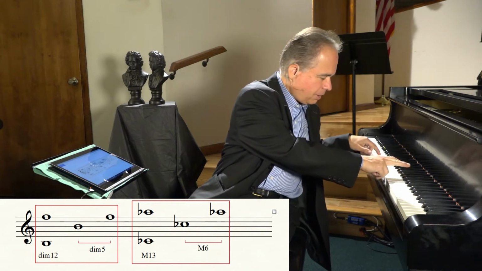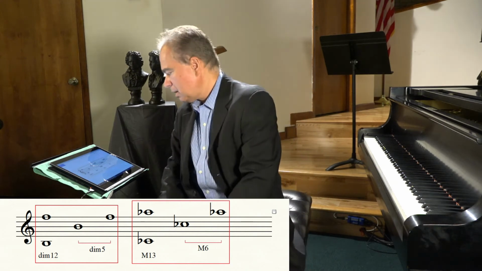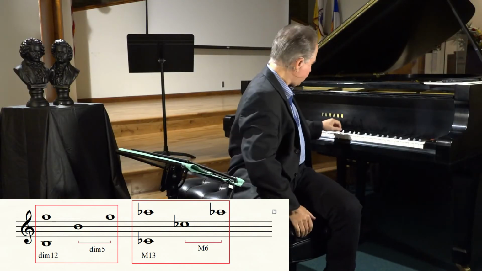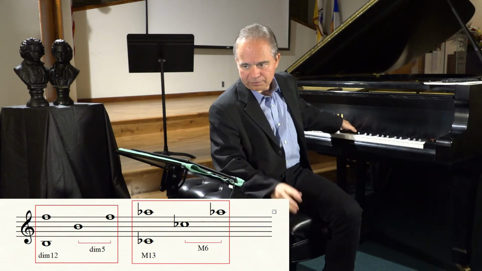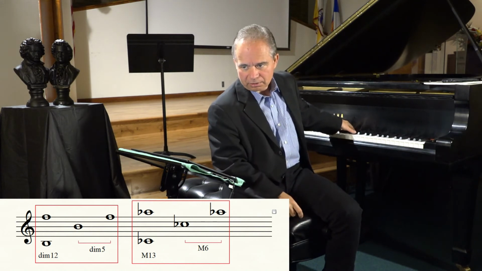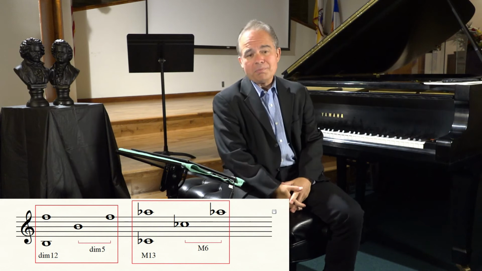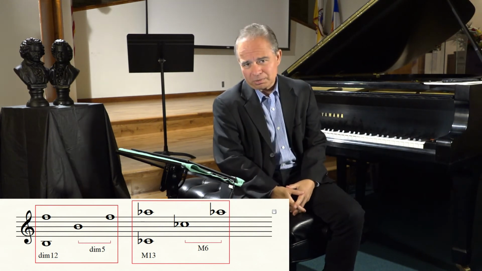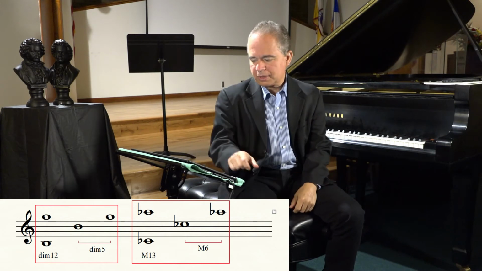Okay? C flat to A flat. Okay? That's a major 13th. Why? Because C flat to A flat, the simple interval above the octave, is also a major 6. Therefore, my 13th is going to be a major 13th.